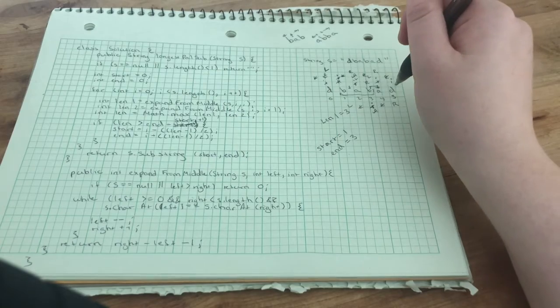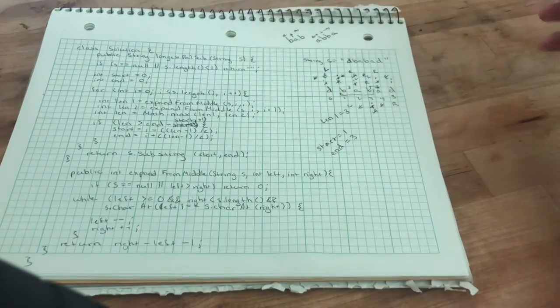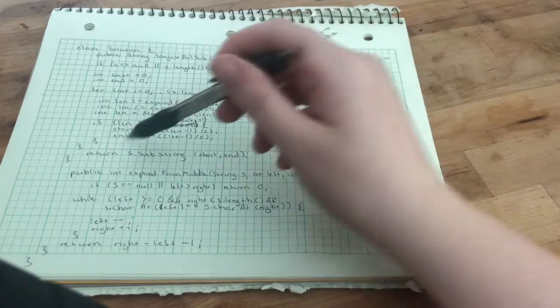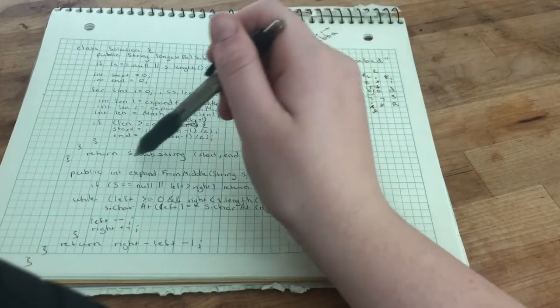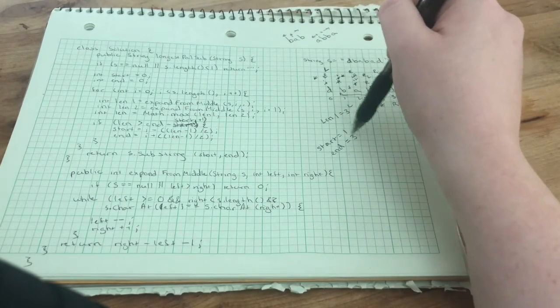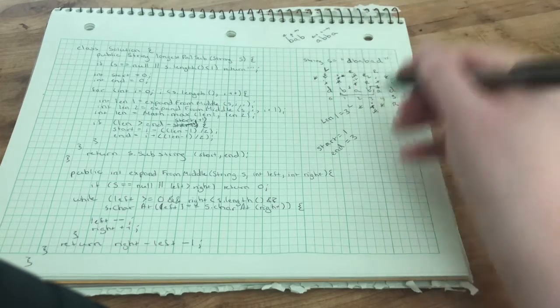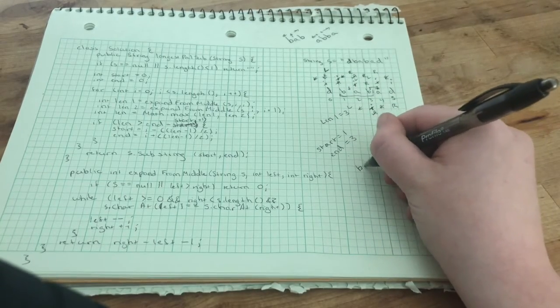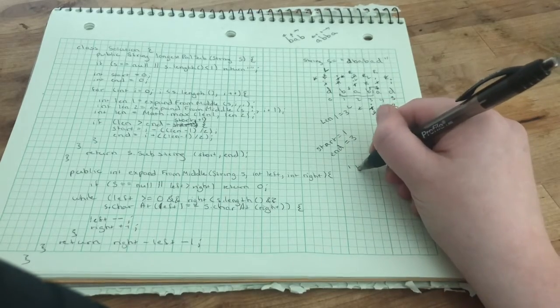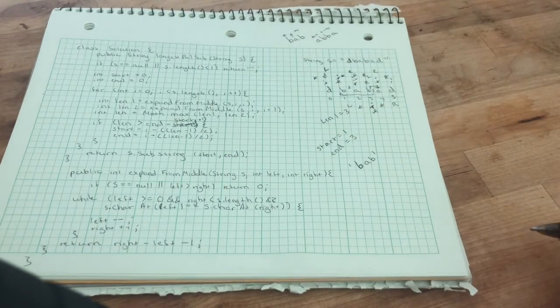So now we're going to return our substring that we get from start to end. I have start at 1 and end at 3, so we get BAB as our answer to the longest palindromic substring.